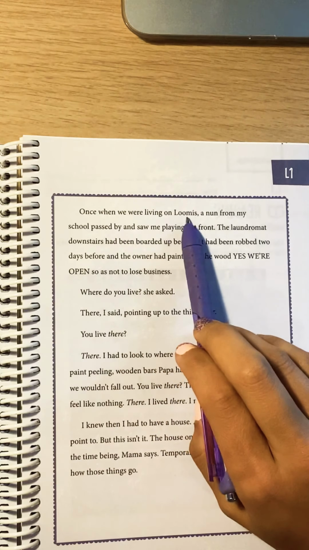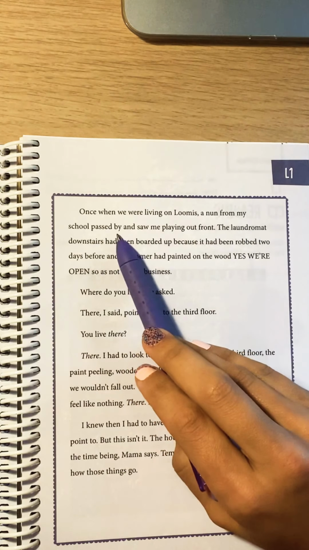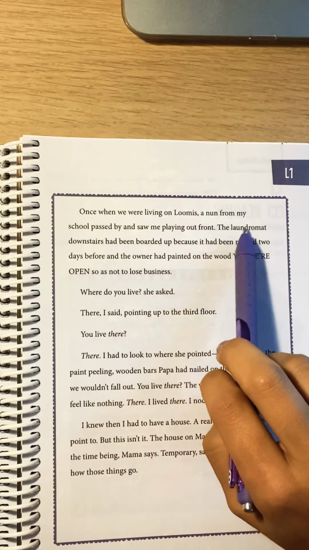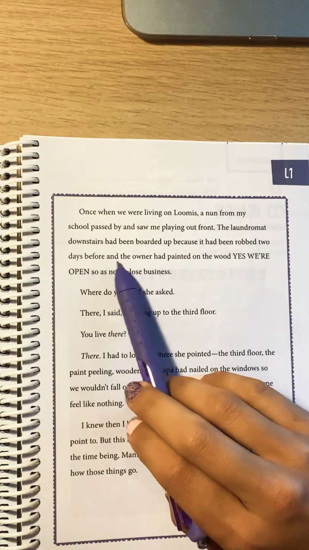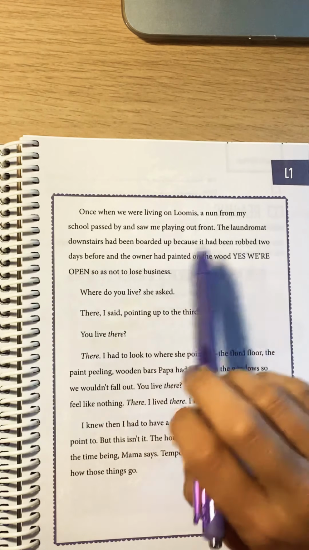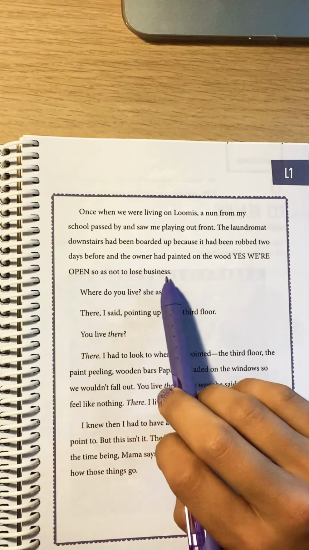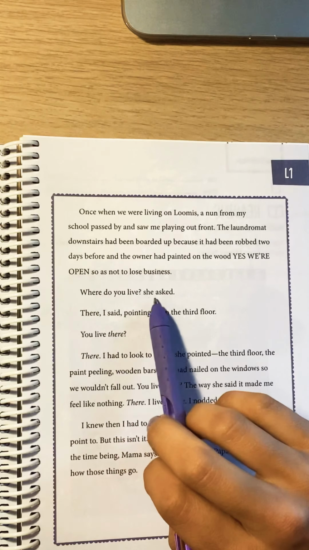Once we were living on Loomis, a nun from my school passed by and saw me playing out front. The laundromat downstairs had been boarded up because it had been robbed 2 days before, and the owner had painted on the wood, "Yes, we're open," so as not to lose business. "Where do you live?" she asked.